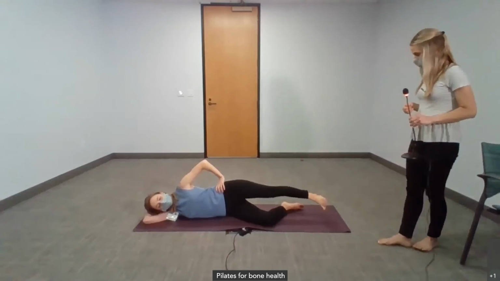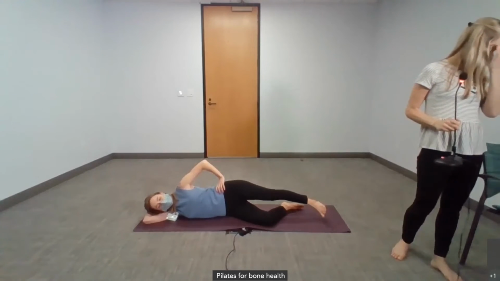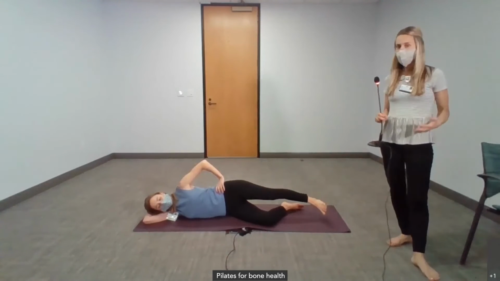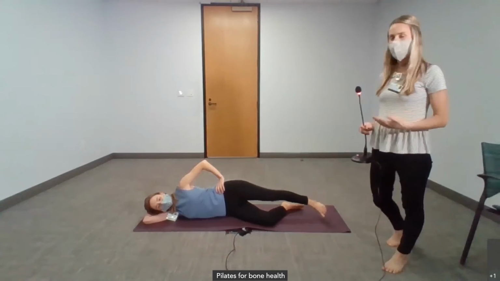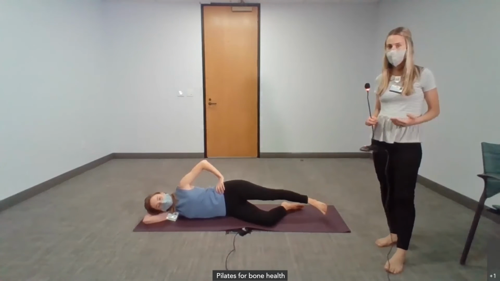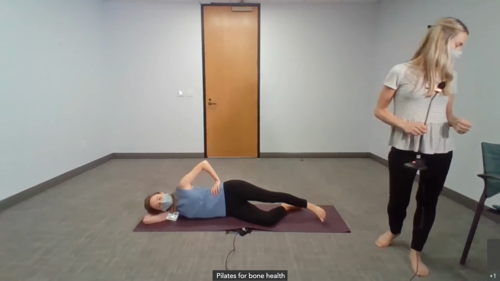Very nice. We'll do about 10 repetitions on the side. For those of you at home who want more of a challenge, you can do more sets and more repetitions. We typically recommend 2 sets of 10 repetitions, but you can certainly do up to 15 repetitions or do 3 sets if you feel like you need a bit more of a challenge.